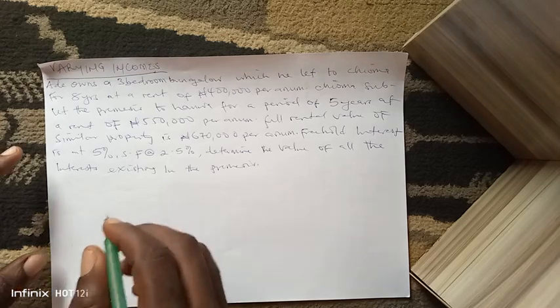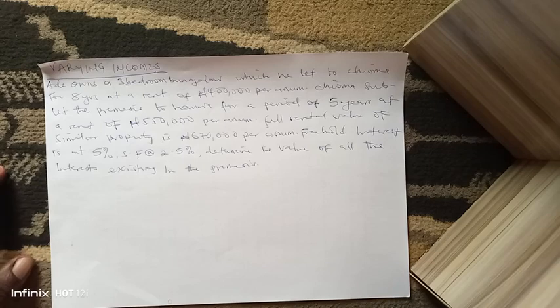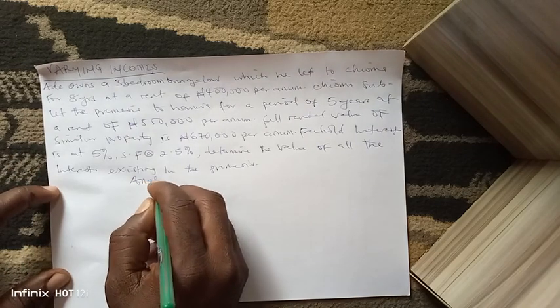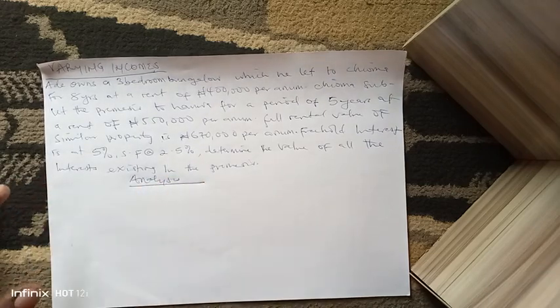So now I would advise you that the first thing you do is the analysis. Now, in varying incomes, there is a strategy I want to give you so that you will not be confused when doing your calculation. Follow me very gently.